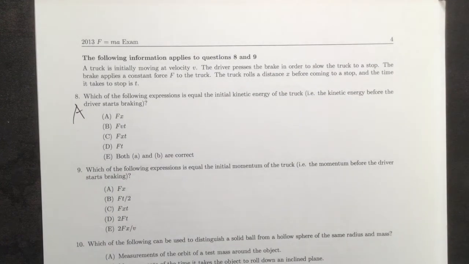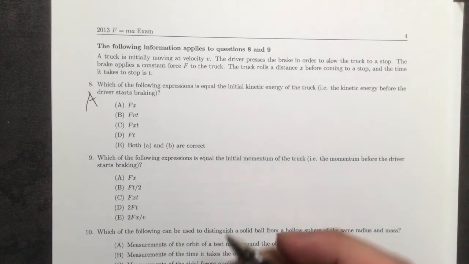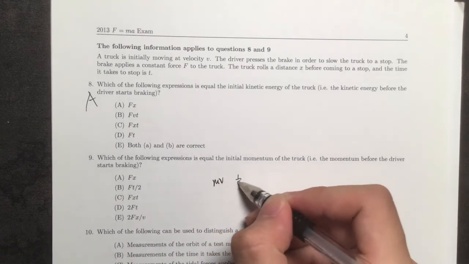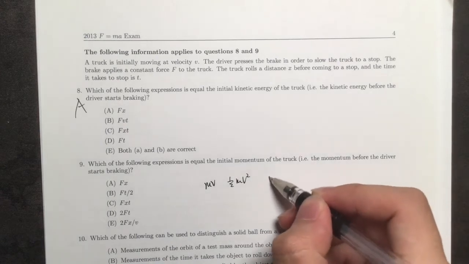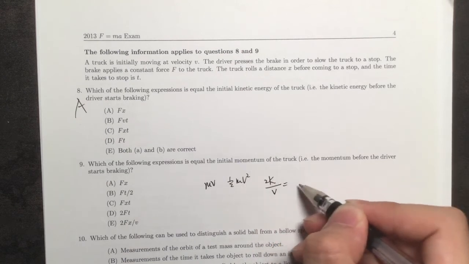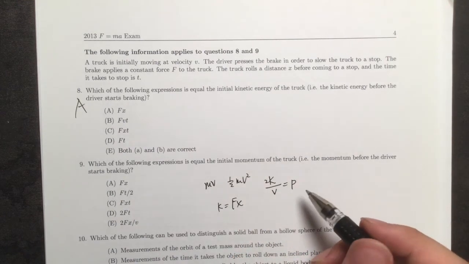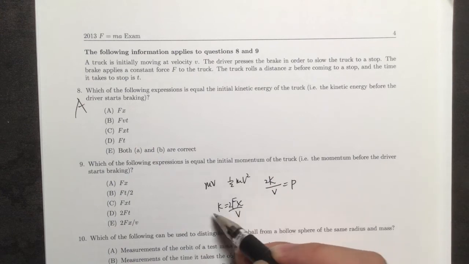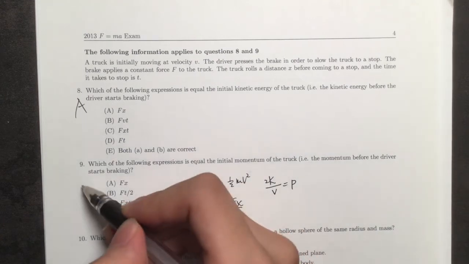And question number 9. Which of the following expressions is equal to the initial momentum of the truck? Momentum before the driver starts braking. Okay, this is very interesting because we need to find a relationship between the momentum and the kinetic energy of a given object. So momentum is mv, and kinetic energy is 1/2 mv squared. So all we need to know is the kinetic energy divided by velocity times 2 will be equal to the momentum. And we know kinetic energy, K, as we calculated before, is equal to Fx. So Fx over V times 2 will be equal to our momentum. Right? Is that correct? So here we have 2 Fx over V. That will be our momentum.